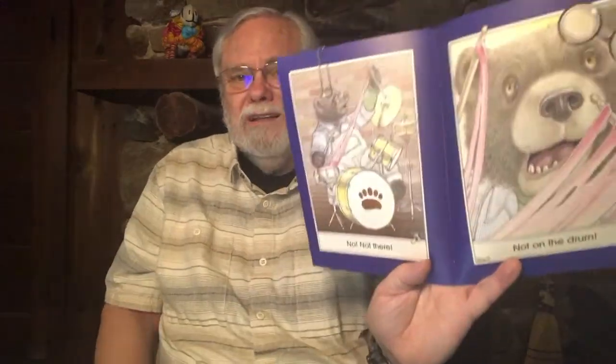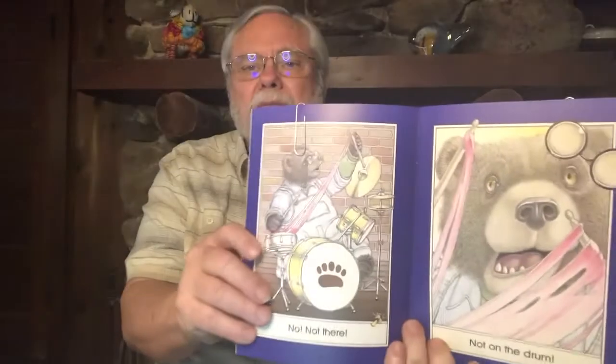It says, no, not there. Where did the bubble gum end up? It ended up on his drum. Not on the drum, he says. So that's a good rhyming book about bubble gum.